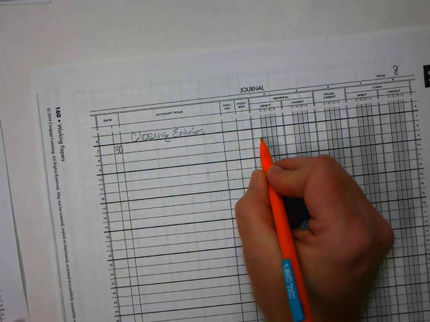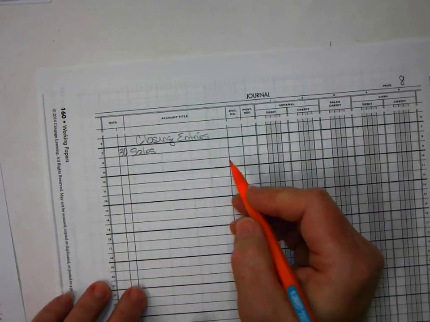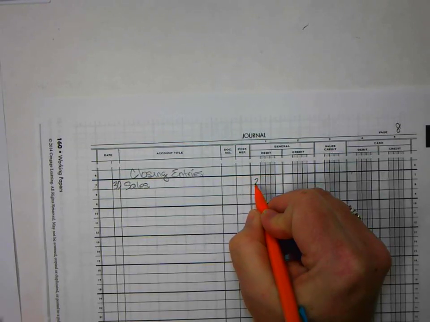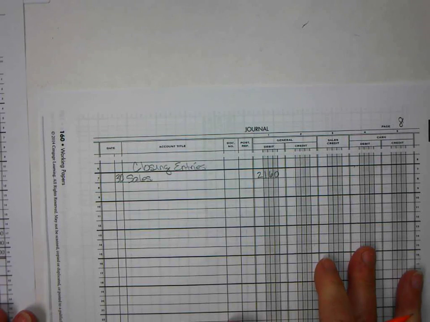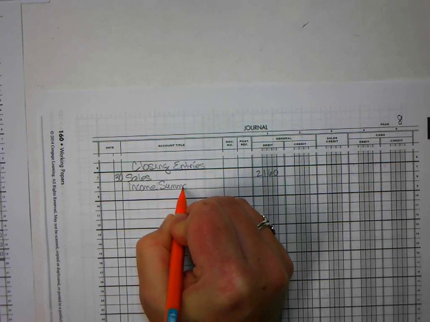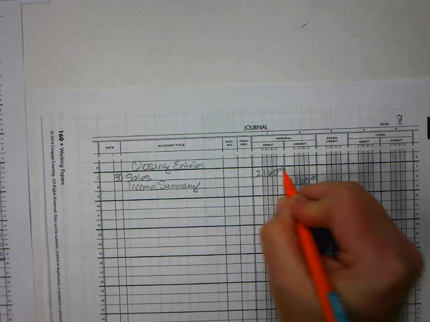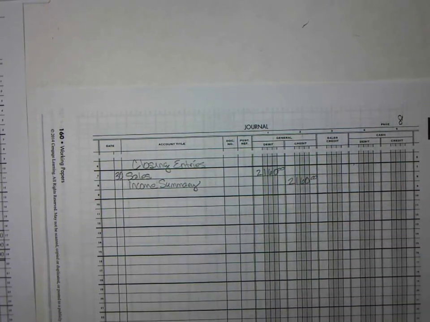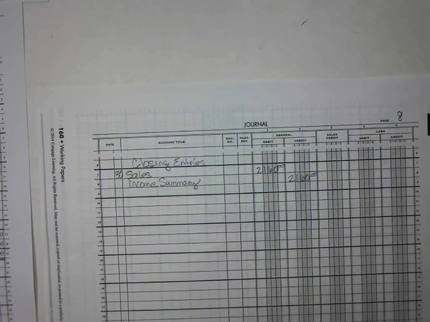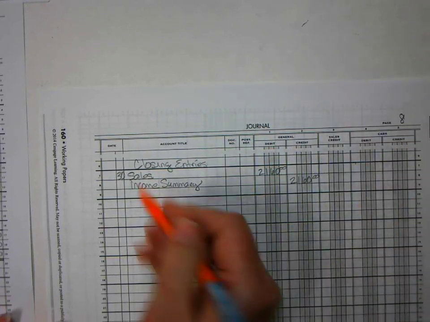Sales is our debit, so debits go first. Sales of 2160. And then the second part, the credit, is income summary. Okay, so this, well, no, I'll come back. We'll do that later.